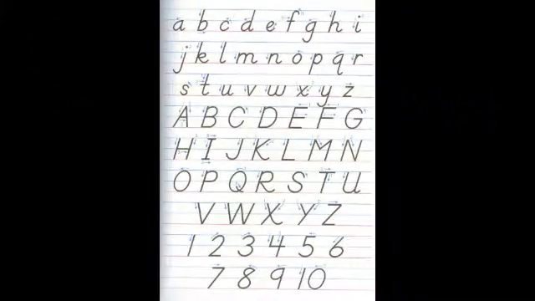What are the types of handwriting assessment? The answer includes handwriting sample assessment, curriculum-based measurement, handwriting error analysis, and Zaner-Bloser evaluation scale.